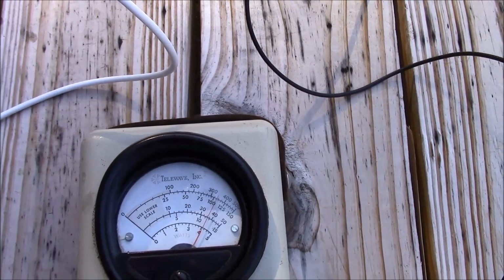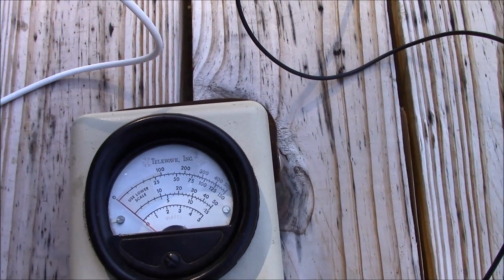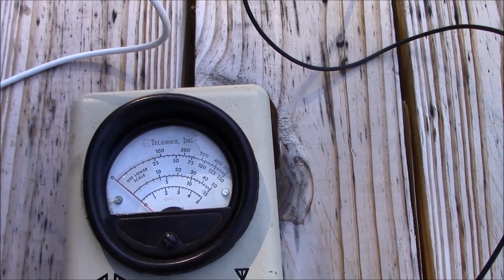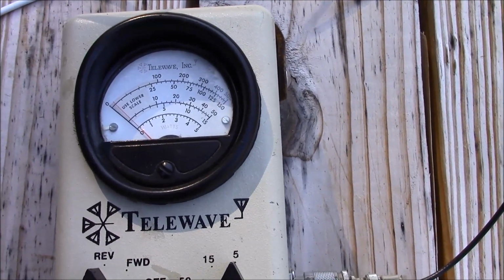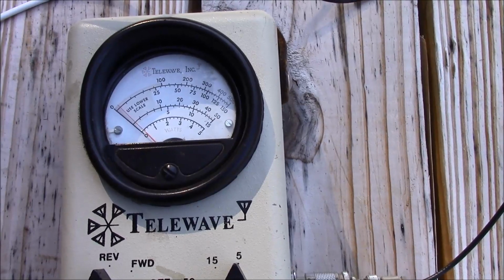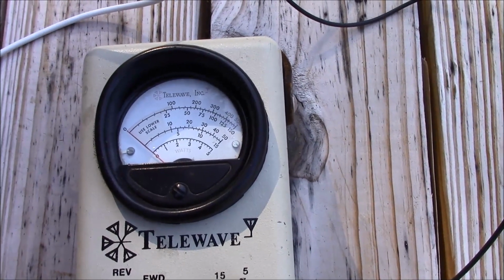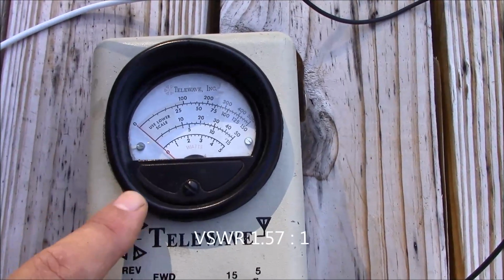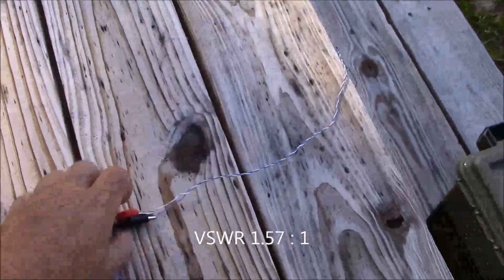Forward power is just a tad over 4 watts, and our reflected power is about 0.2 of a watt. So that's going to be 1.5, 1.6 to 1 as far as an SWR ratio, which isn't bad considering what we're using for feed line here.